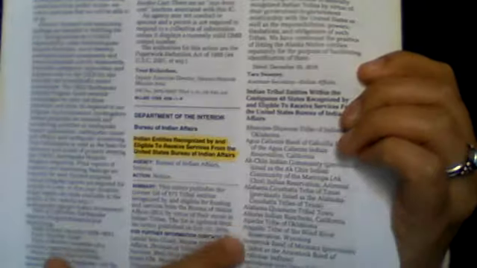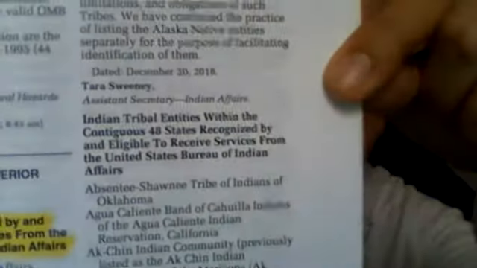And so we have a section, I didn't highlight it in this packet, but this is where that list starts as to Indian tribal entities within the contiguous 48 states recognized by and eligible to receive services from the United States Bureau of Indian Affairs. So you can see that there. And it goes on and on, and we get to a point where I have just a little small highlight.